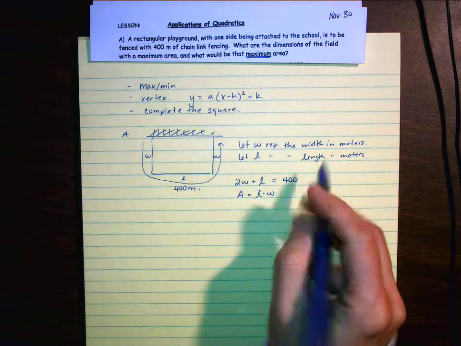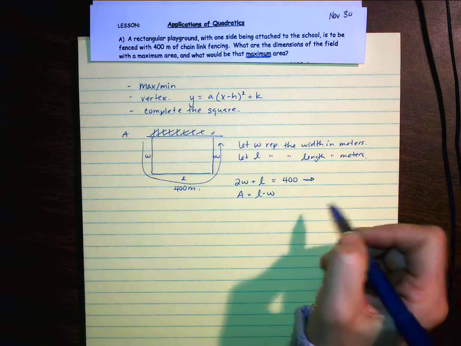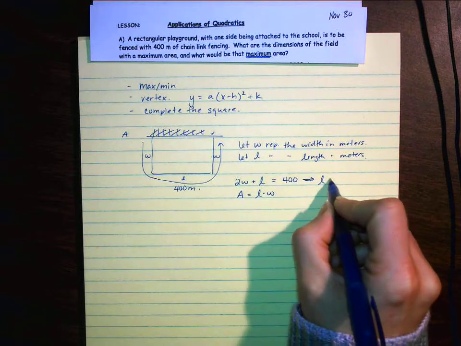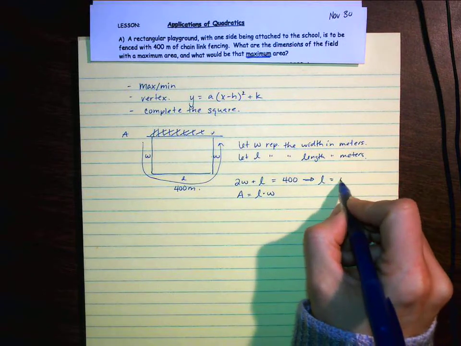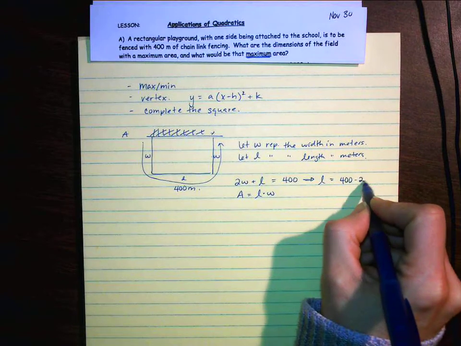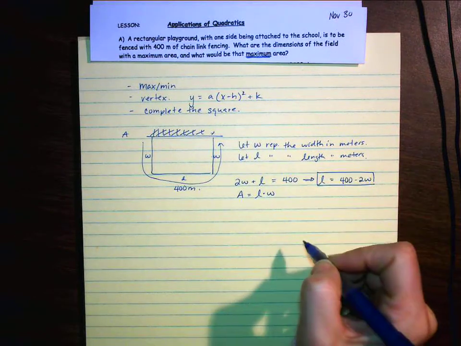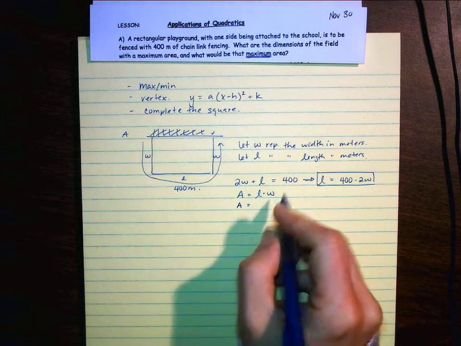So how do we get our quadratic? We take this relationship right here and we're going to solve for L. I will need to subtract 2W from both sides, and get this. And here is our relationship for L in terms of W. So I put that in here.